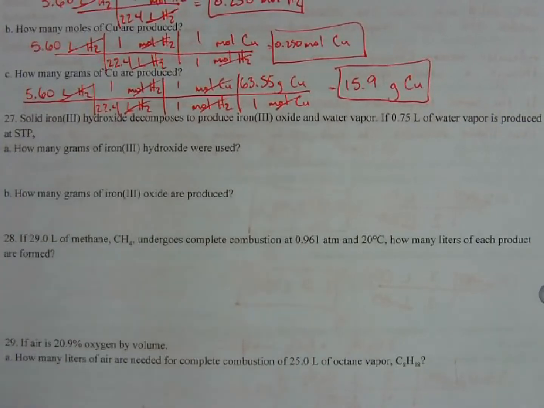Number 27. Solid iron 3 hydroxide decomposes to produce iron 3 oxide and water vapor. If 0.75 liters of water vapor is produced at STP, and we have A and B. But before we get into the problem, I always like to start with the balanced chemical equation, because again, we are doing gas stoichiometry here. So let's make sure that we have a balanced chemical equation.